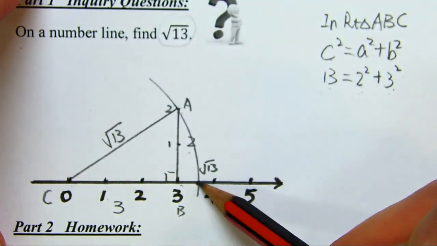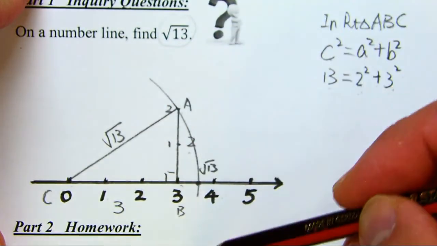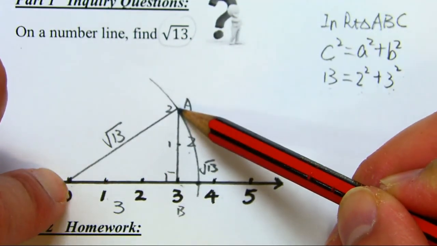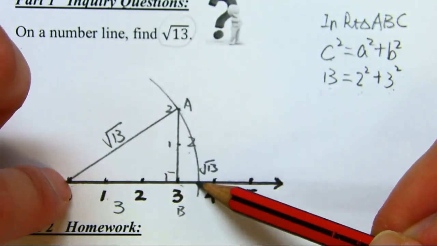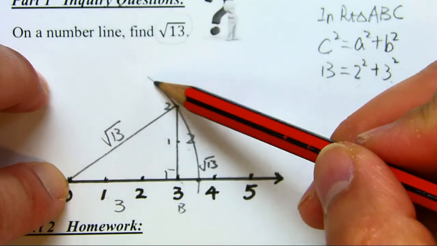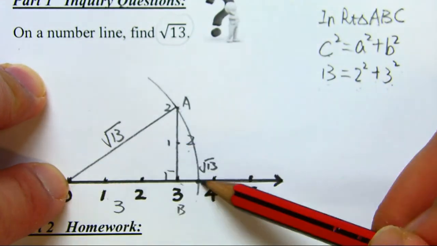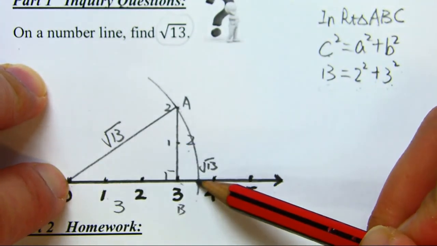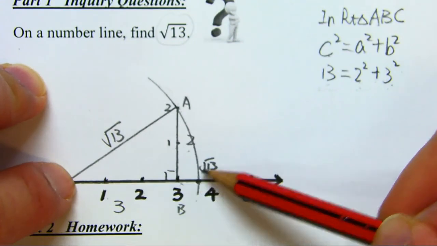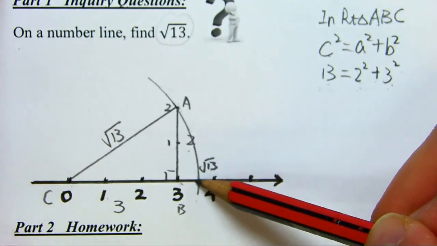Why is it square root 13? Because this arc is part of a circle, and OA is the radius. So if OA is a radius, and from 0 to here is also a radius, they are all on the circumference of the circle. So the radii are exactly the same. That's why from 0 to this point it is square root 13. And in this case we can find square root 13.